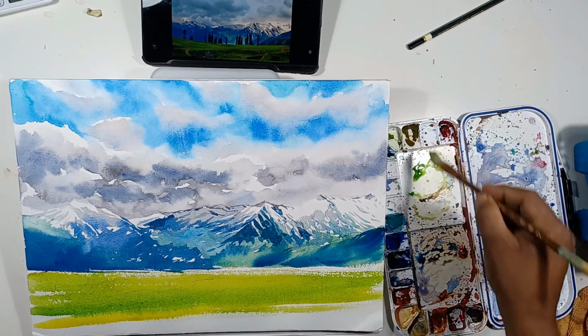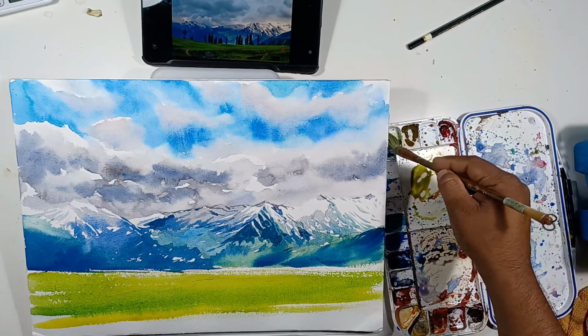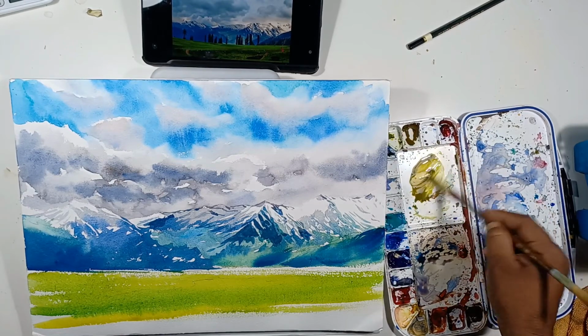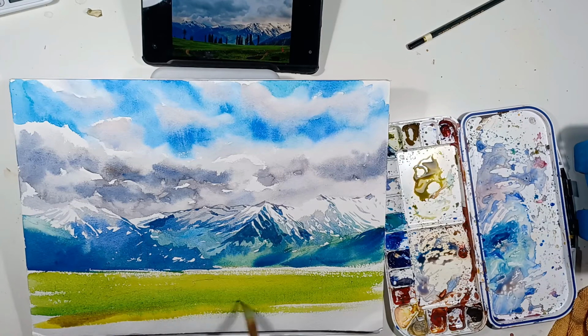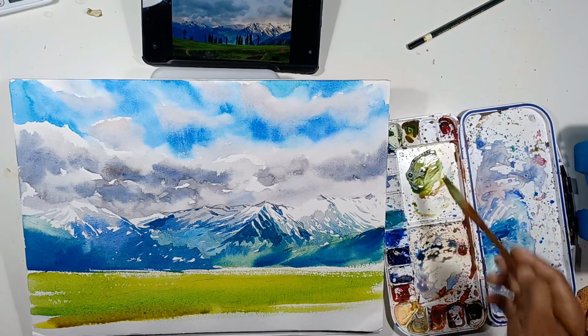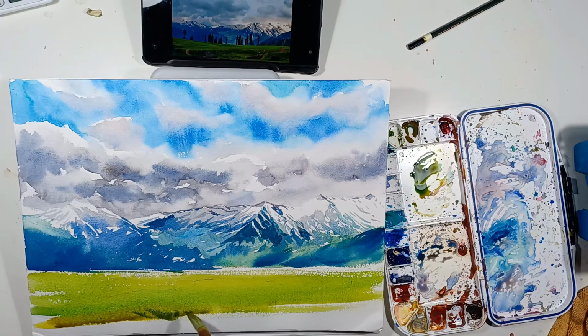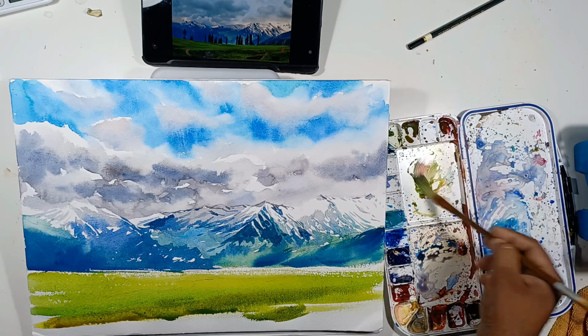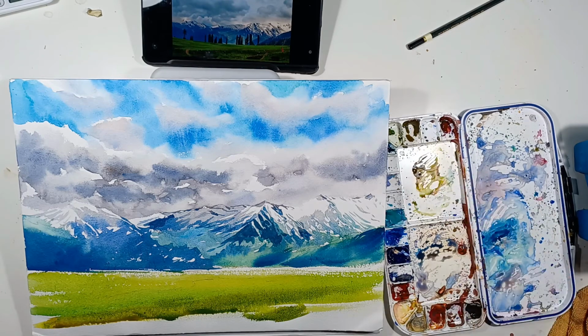Then let's mix it with raw umber color. Mix this green gold with raw umber and a little bit of turquoise again and raw umber. So basically this will give a brownish feel to it. See, like that. And then I'll take some crimson color and put some patches here and there.